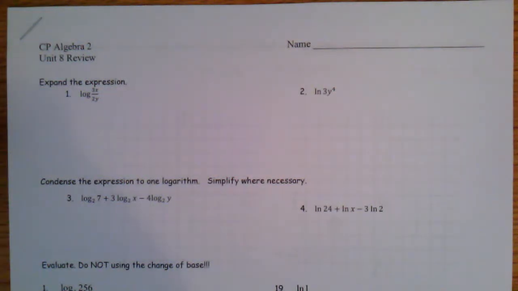Alright, hey guys. So I figured I would do a quick video going over the review packet that you guys got in class. I know the test is coming up very soon, so it's a good idea to watch this video all the way through so that you get a good feel for all of the different types of things you could see on the test.